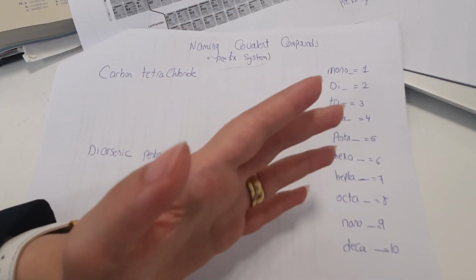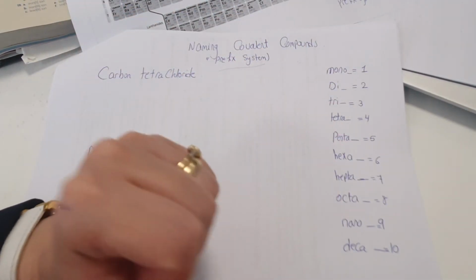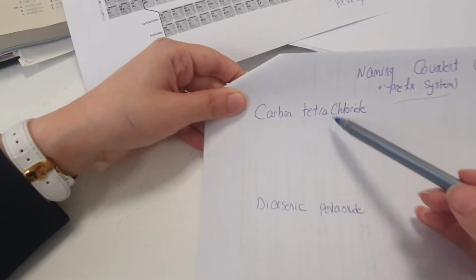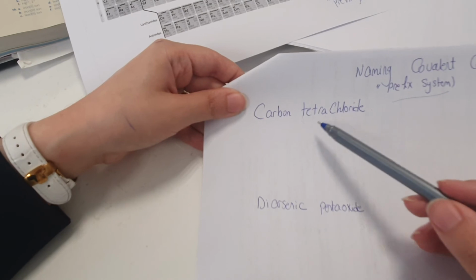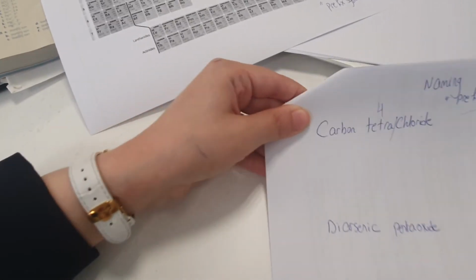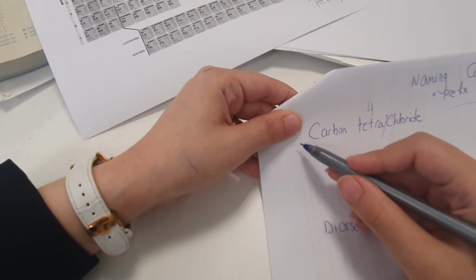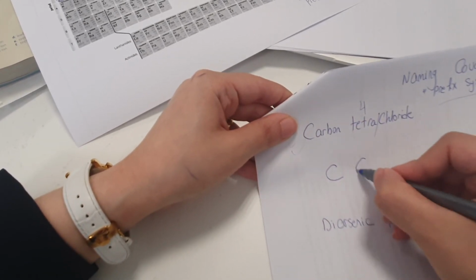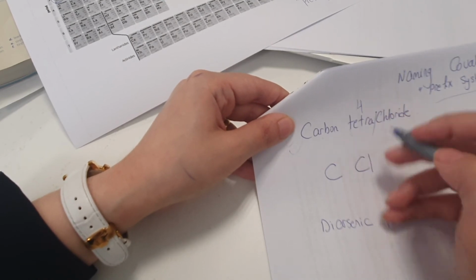When you say hexagon, it has 6 sides. Exactly here, when I say carbon tetrachloride, tetra stands for 4. So this means that I have carbon, nothing here, so it's 1. Carbon, 1. And chloride, how many of it? 4.